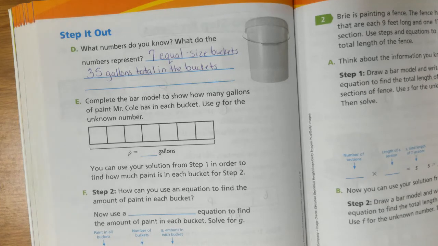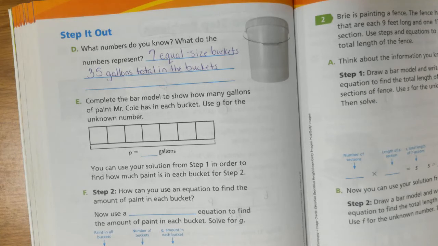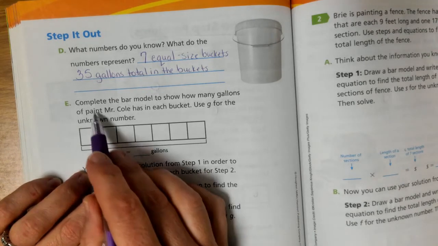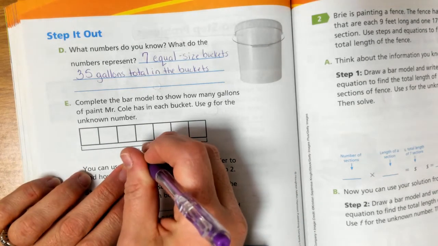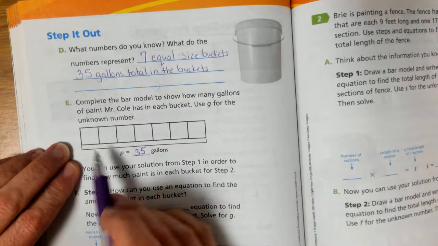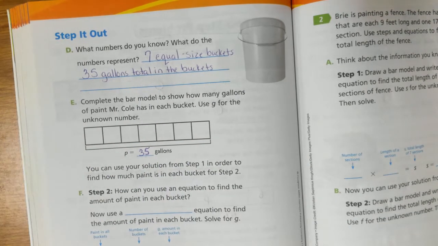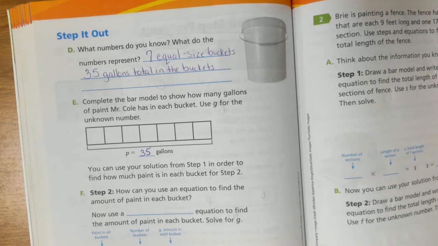So we're going to complete this bar model so that way we can solve this problem. So we know that the total number of gallons is 35. And we've got 1, 2, 3, 4, 5, 6, 7 of them, right? We have 7 there.